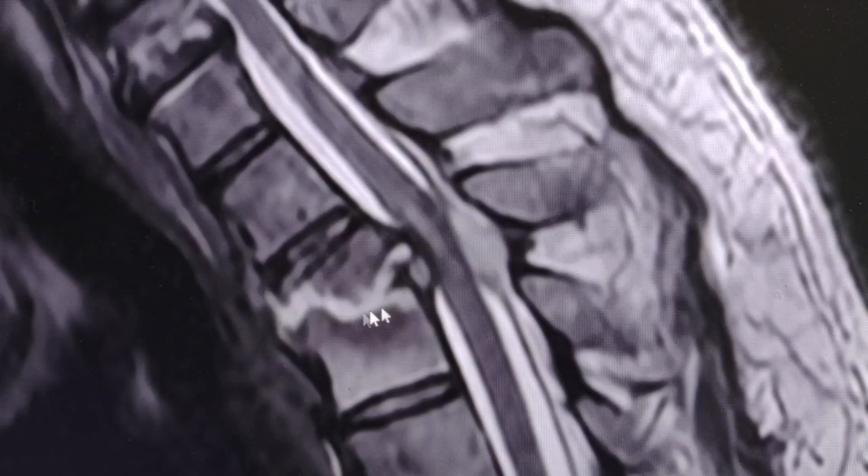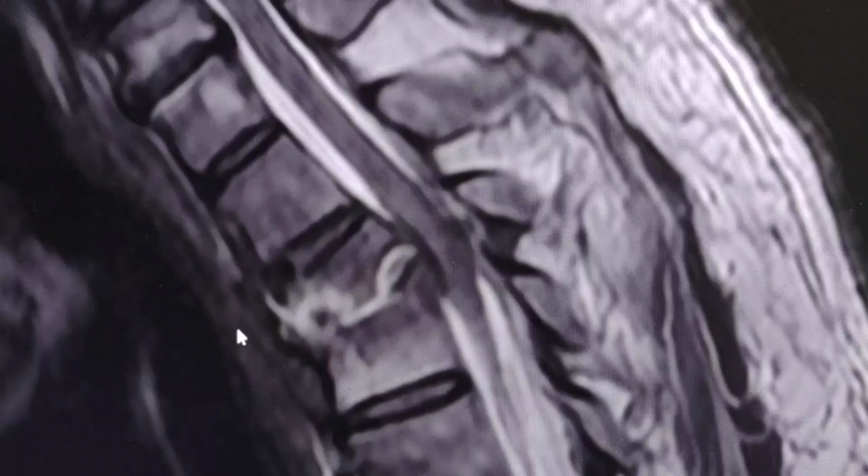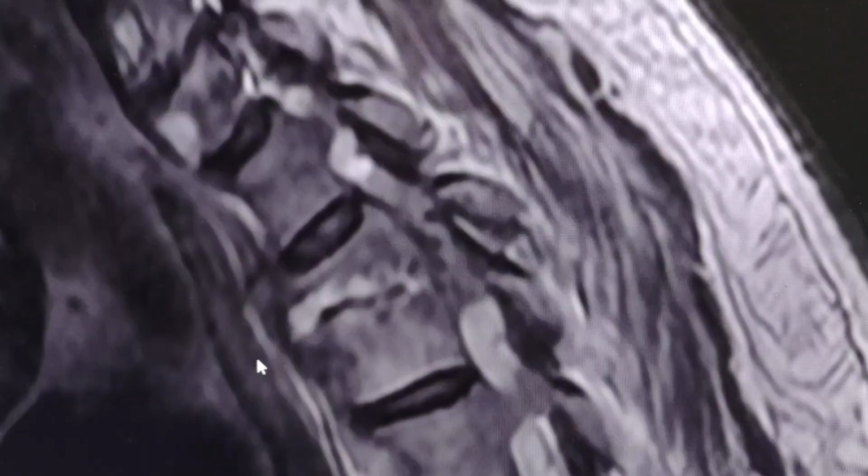The signal intensity of the intervertebral disc at the level T2, T3 is significantly high, and there are also some paravertebral soft tissues infiltrations and thickening.